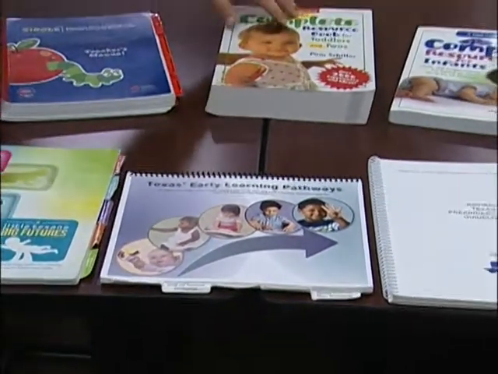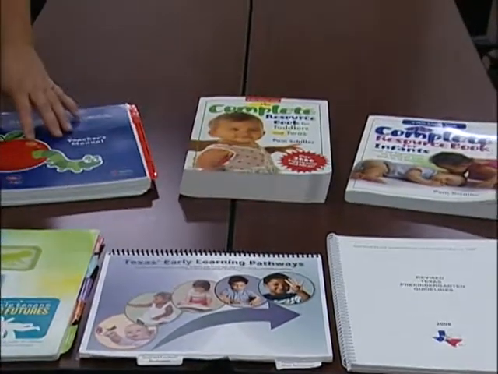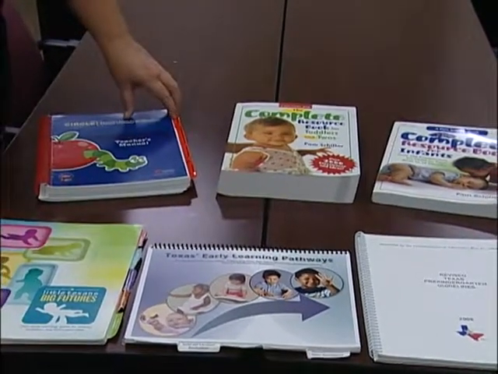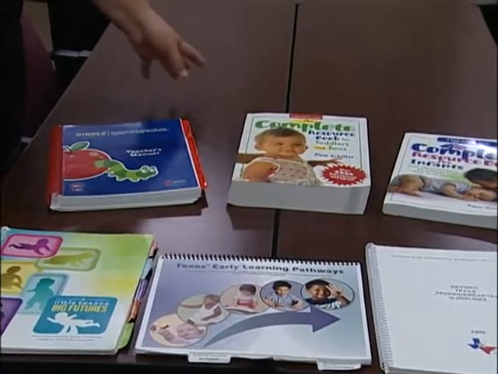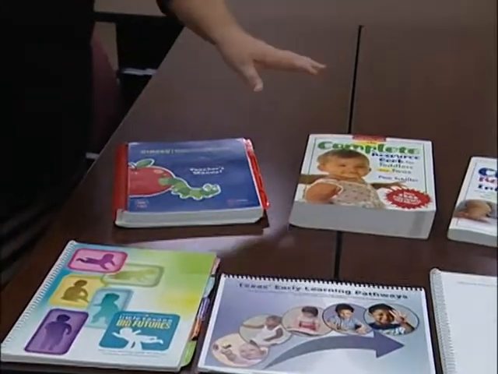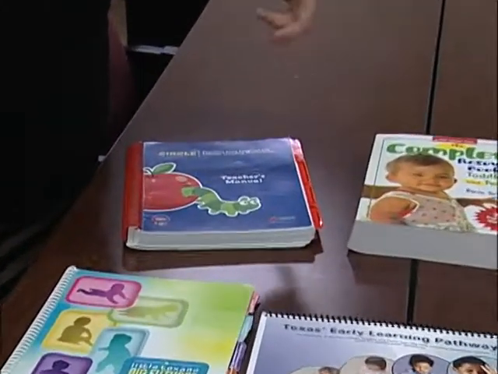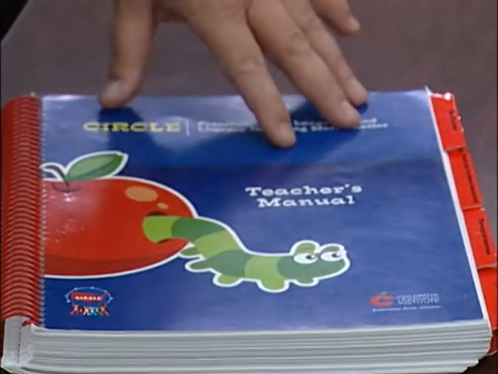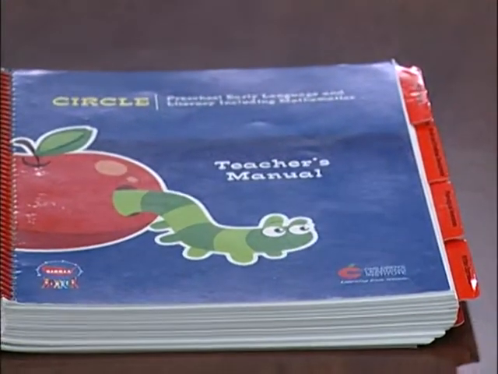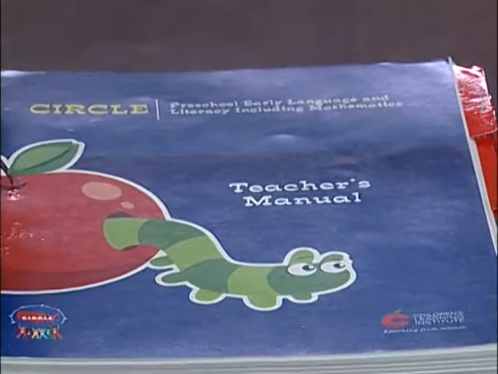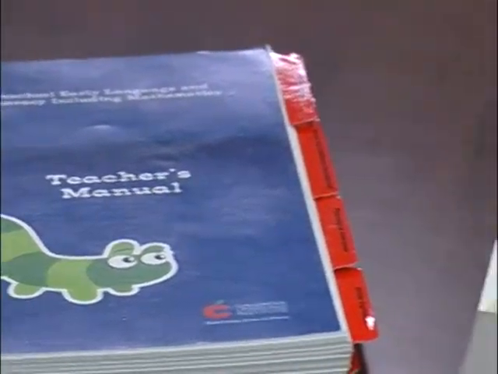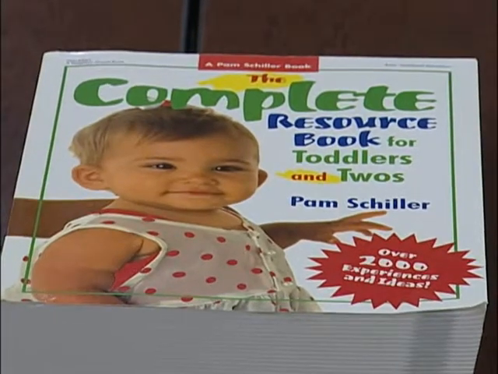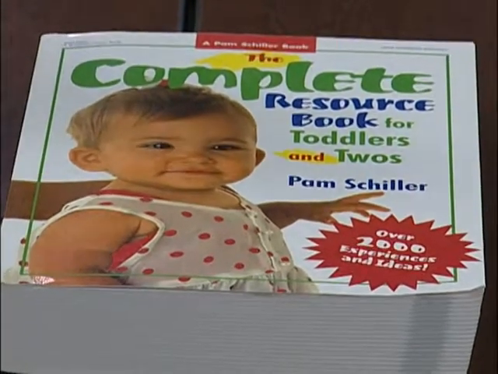These 3 books are referenced throughout the training. They are books that we have provided our centers with, and they are very resourceful and used to give variations or additional lessons. It will say, consult the complete resource book for 2s and toddlers on page, and you can look there for additional activities that you can do in each one.